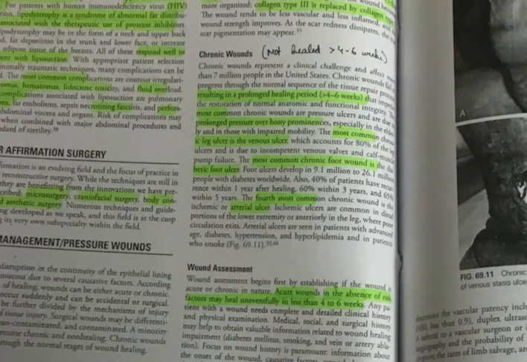Leg ulcer is venous ulcer. So overall chronic is pressure sore. In leg, if they ask, it is venous. Okay, fine. Most common chronic foot wound is diabetic foot ulcer. They were confused, but somewhat okay. Fourth most common is arterial ulcer.